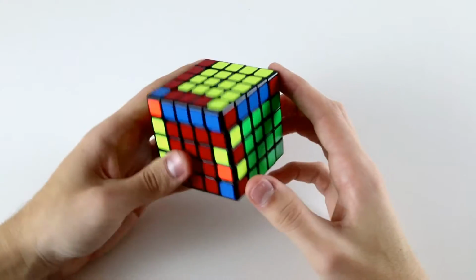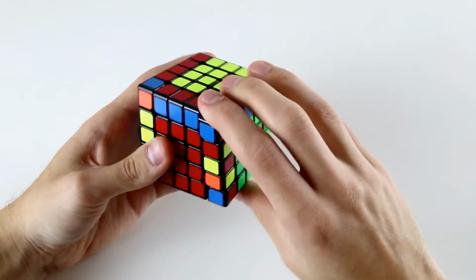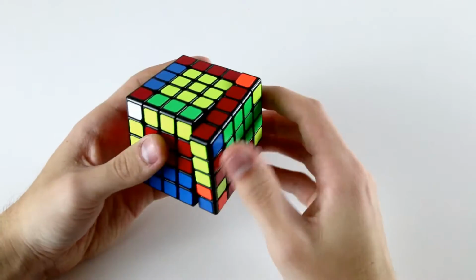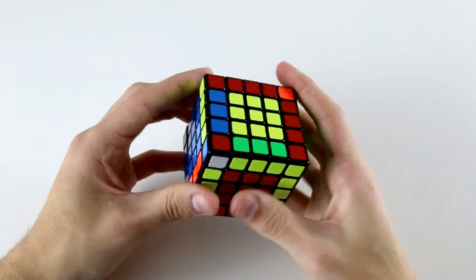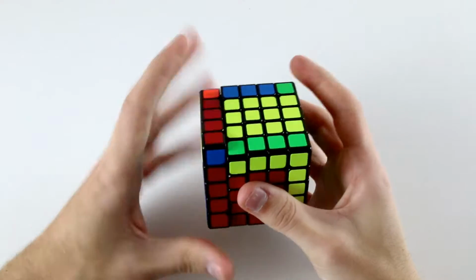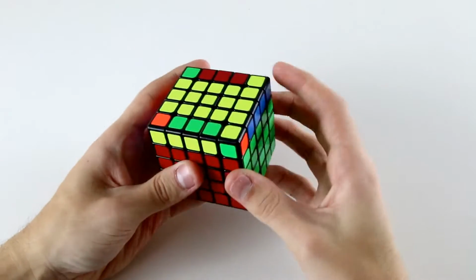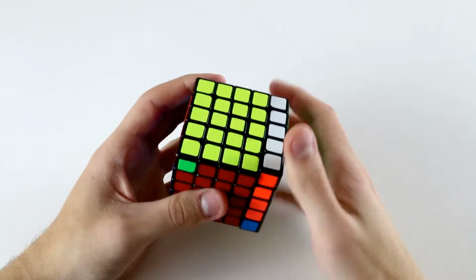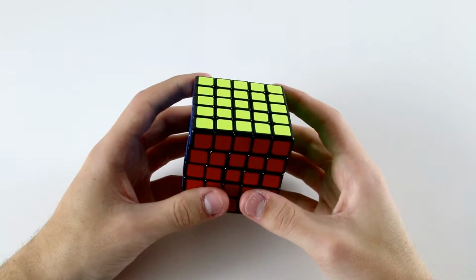Now we've got an easy no parity case. So we've got this one which needs to be attached to these two. So we can flip this, slice, flip, slice back. Now we can insert the second last F2L pair like that. And the last F2L pair is over here. OLL. And then a U permutation. Like so.